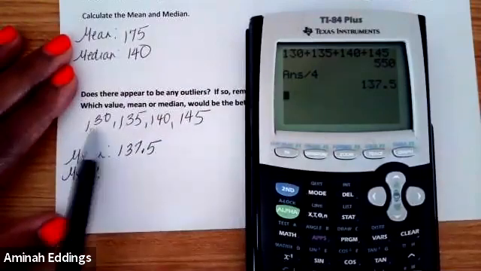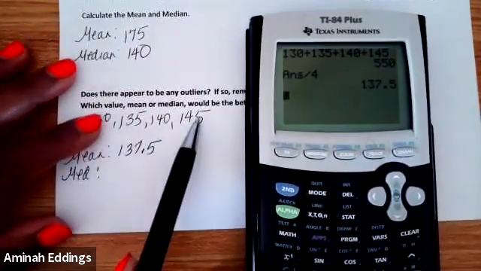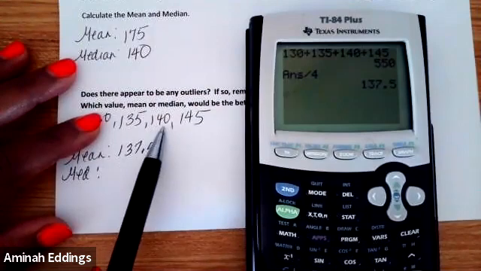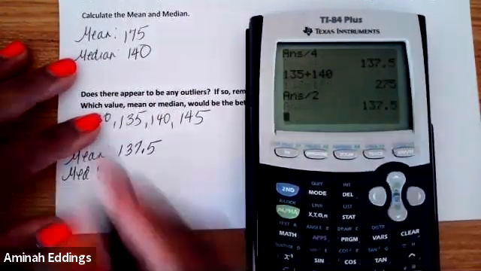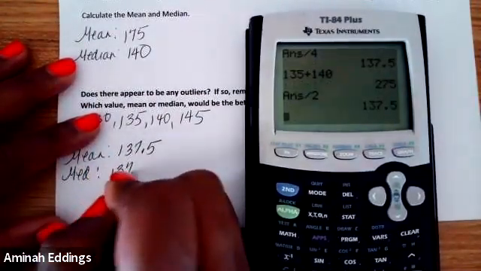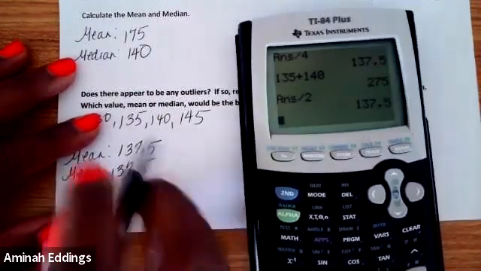Our median, we have 4 numbers. So our 2 middle numbers are going to be 135 and 140. So if we add 135 plus 140 and divide by 2, our median is 137.5 as well. Okay.